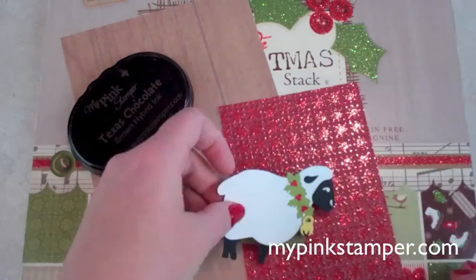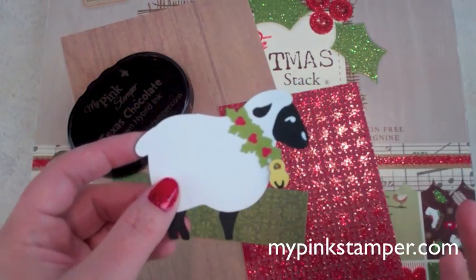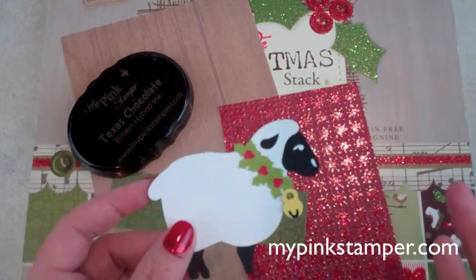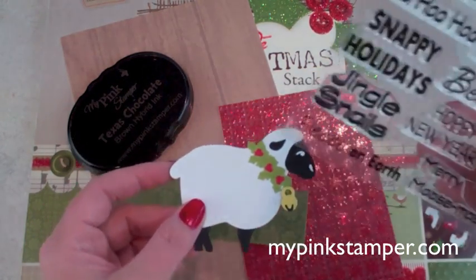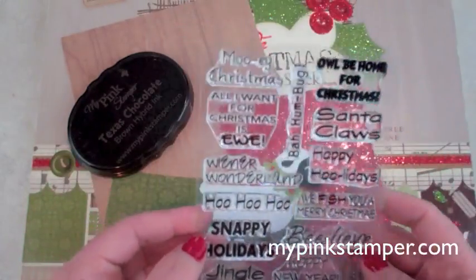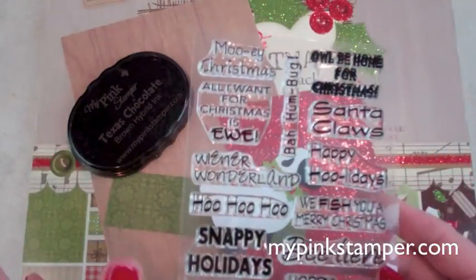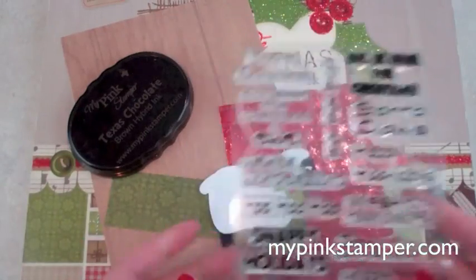I've already cut out my sheep, and I wanted to pick a sheep that had some sort of red and green on it, because I'm using the Fleece on Earth stamp, and that's from A Punnylicious Christmas, which will be back in stock next Friday on my website.